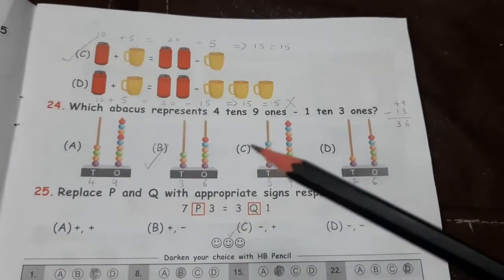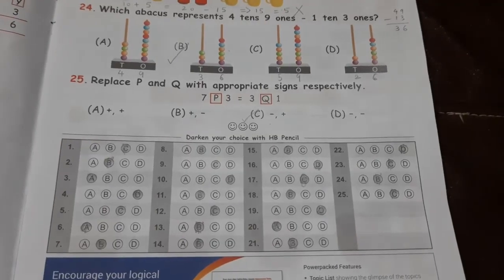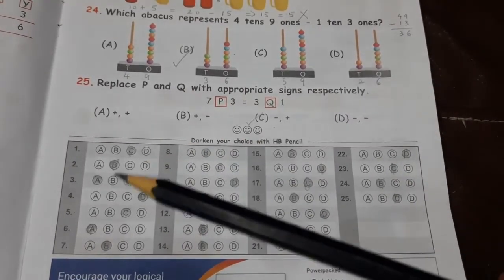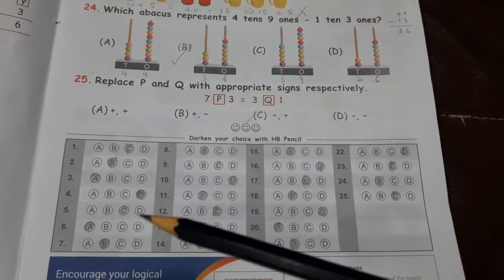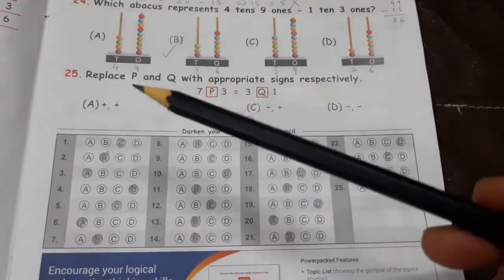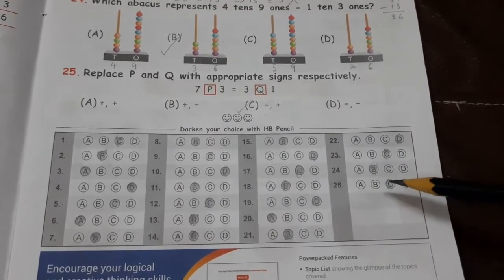Please tick it and transfer all your answers to the OMR sheet. So this is how OMR sheet will look like. You're expected to shade the circles like this. जो भी answer है उसको shade करना है. For example, 25 का answer C है. So against 25 number, I will shade C.